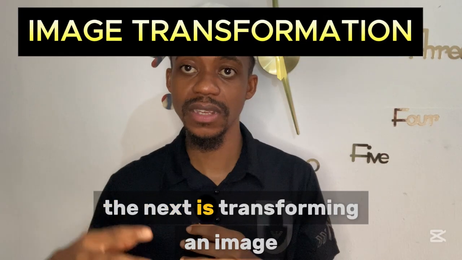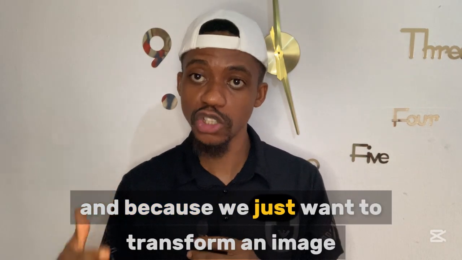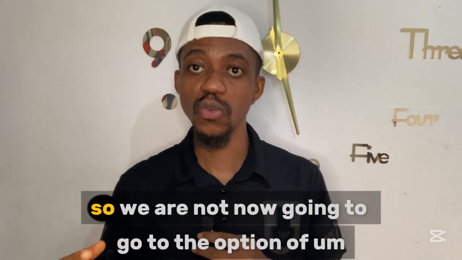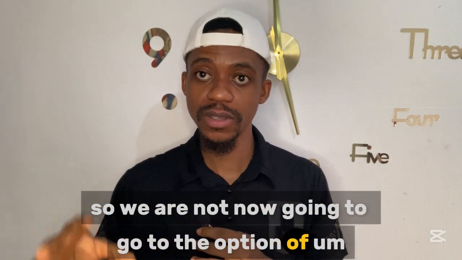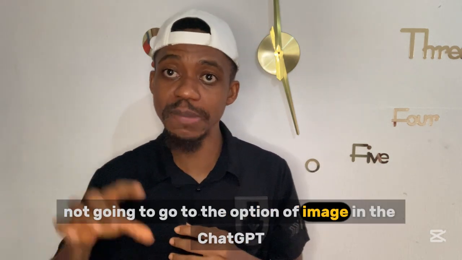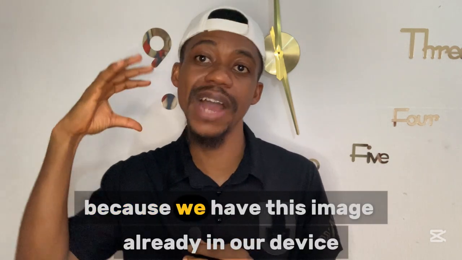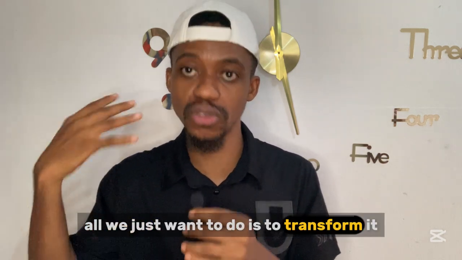The next is transforming an image. Because we just want to transform an image, we are not going to go to the option of image in ChatGPT, because we have this image already in our device. All we want to do is to transform it.